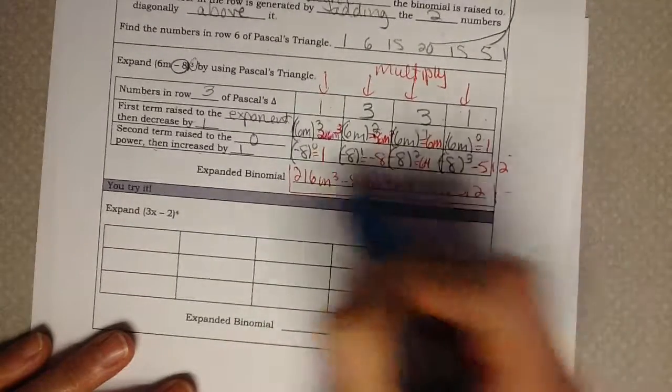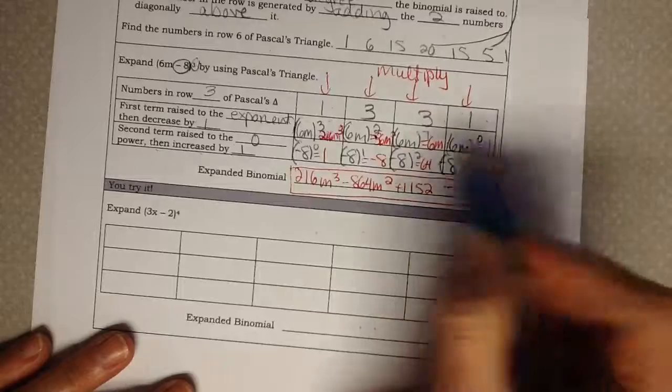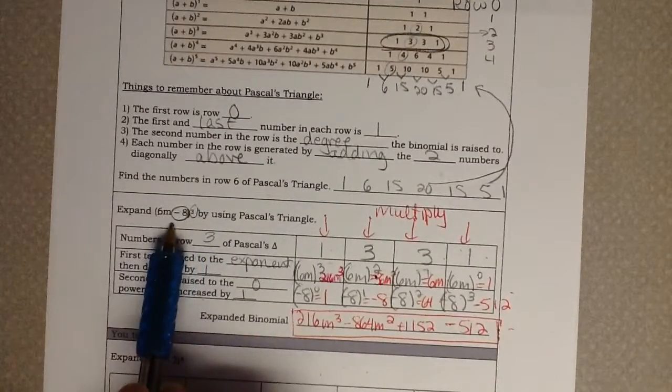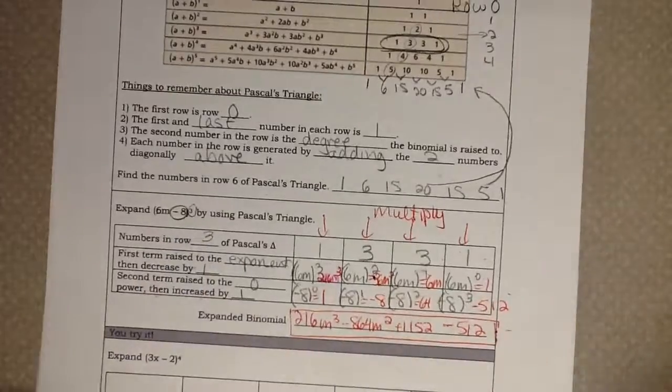And that is the polynomial that I would get if I would multiply this binomial out by itself 3 times. Okay, now you have a problem to try.